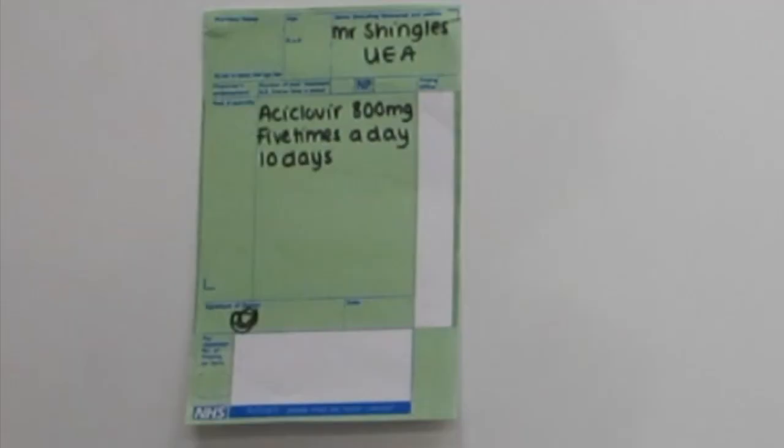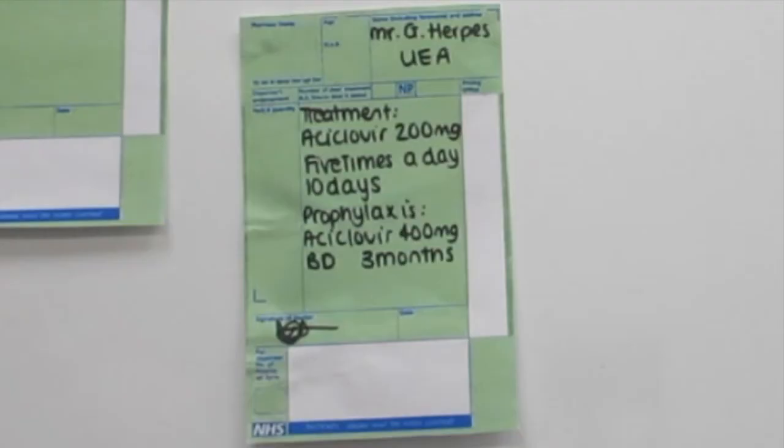So when might I see a prescription for aciclovir? Well, in the pharmacy, you may see it in the treatment of shingles at a dose of 800mg 5 times a day for 7 to 10 days. It's also used in the treatment of genital herpes at 200mg 5 times a day for 10 days, but also in its prevention when it's used at 400mg twice a day for 12 months.